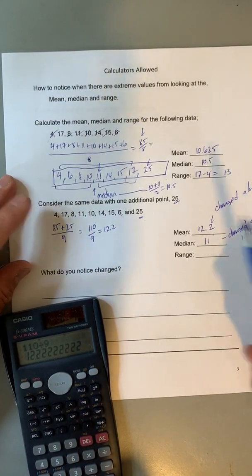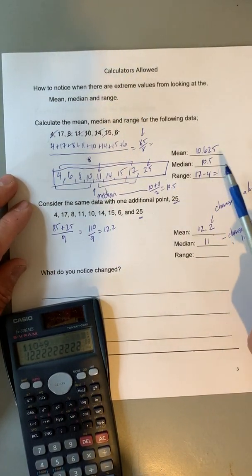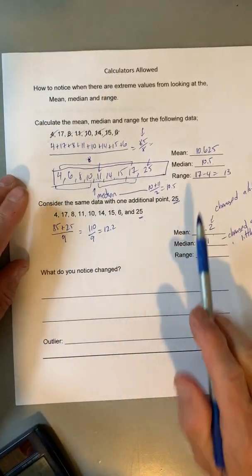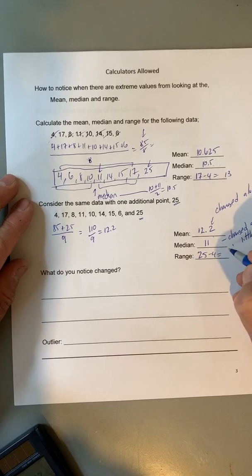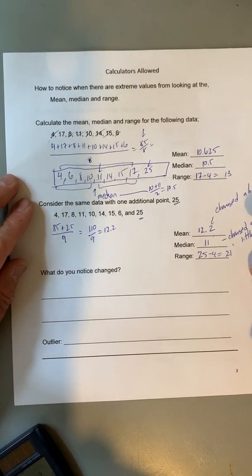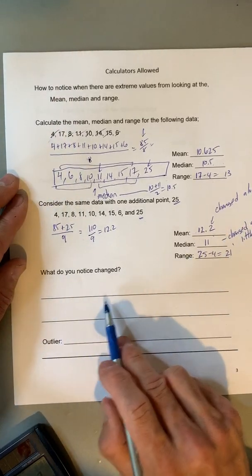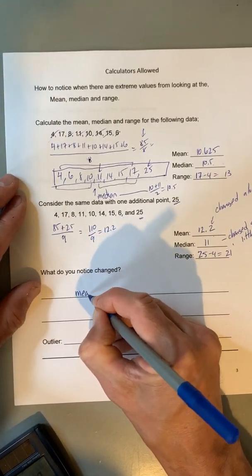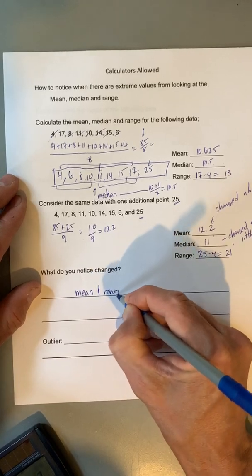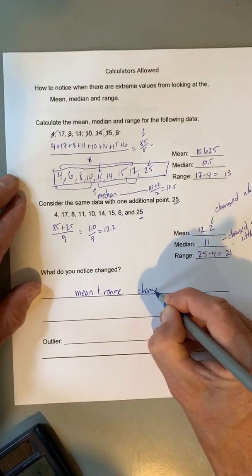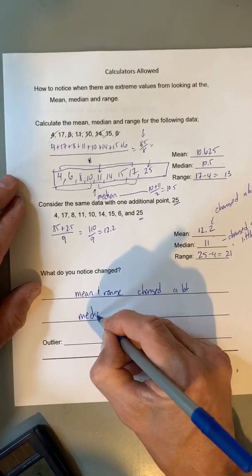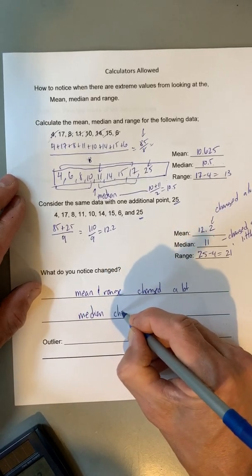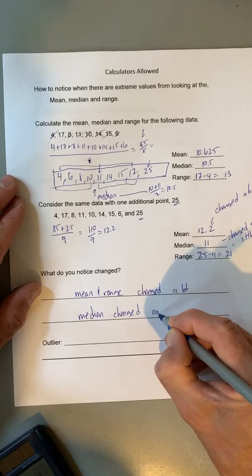So when we add extreme points, what happens? The median doesn't change much. The mean will change a lot. And let's take a look at the last point, the range. Well, I bet you can guess. Since this point is an extreme point, 25 minus 4, now the range is 21. Whoa, huge number. So what do you notice changed? The mean and the range changed a lot. The median changed only a little.